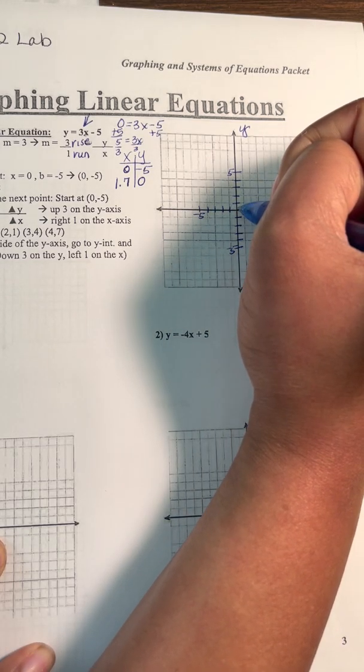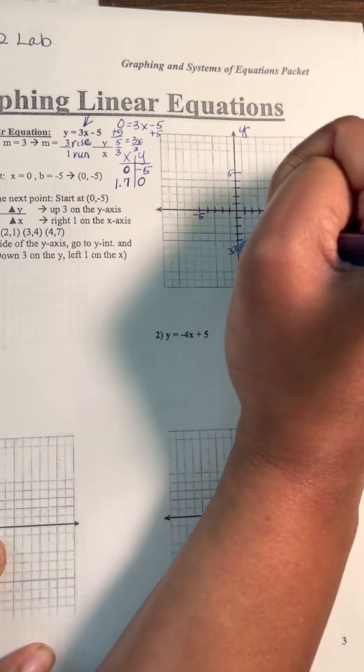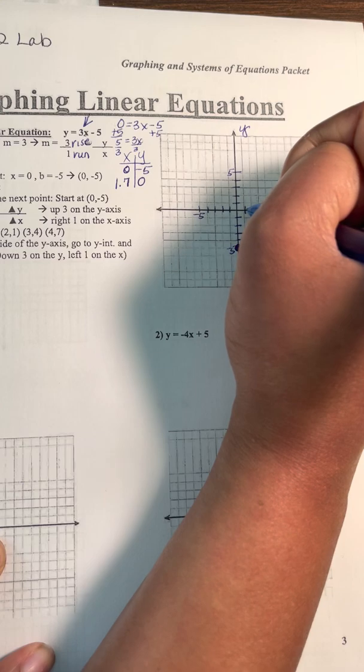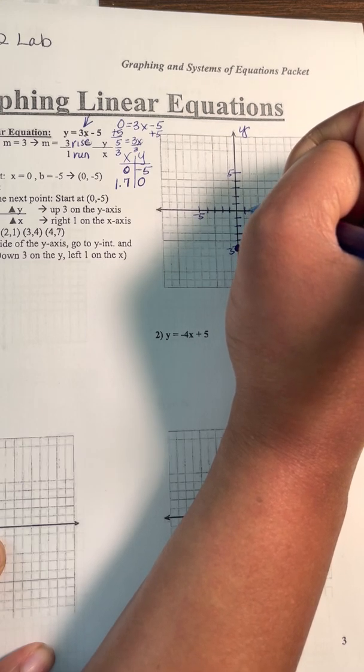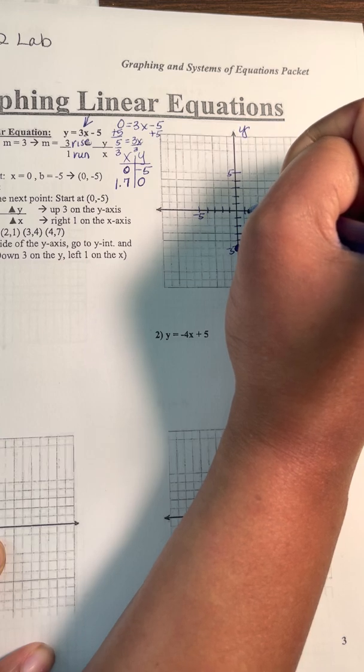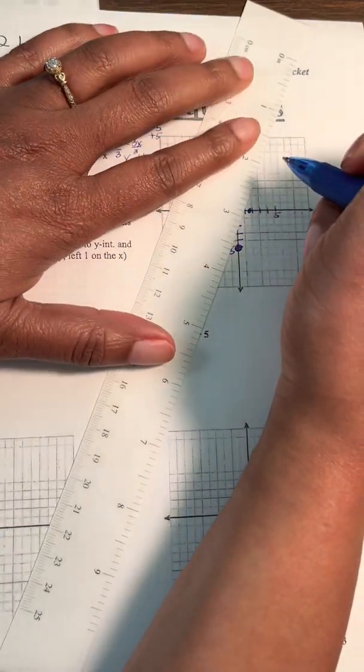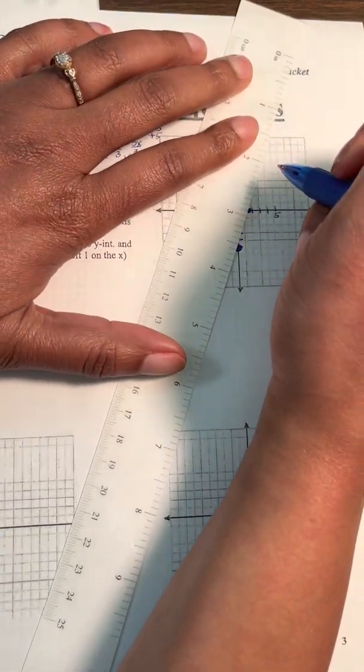The elevator doesn't go left or right, but it does go down to the 5. 1.7, so I slide over 1. If this is halfway, you can gauge it somewhere in here, 1.5, 1.7, somewhere in there near 1.5. Connect the dots, and that's it. You have your line.